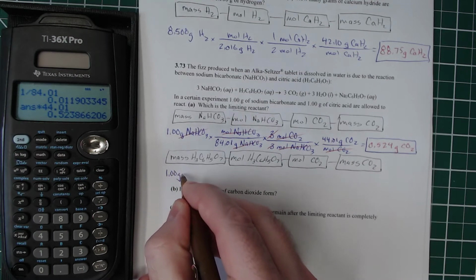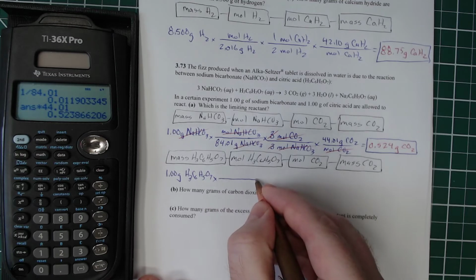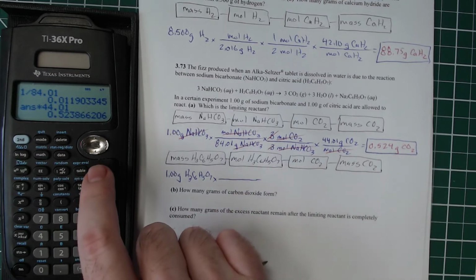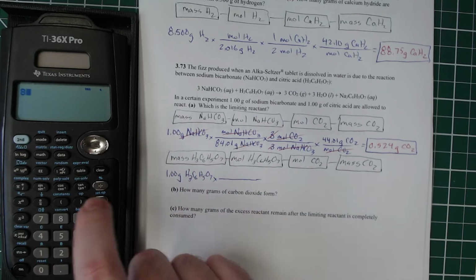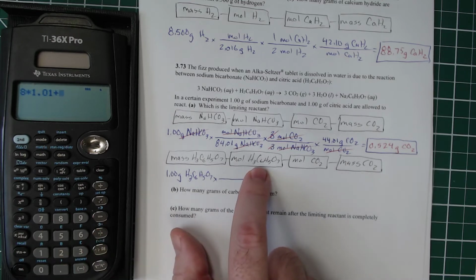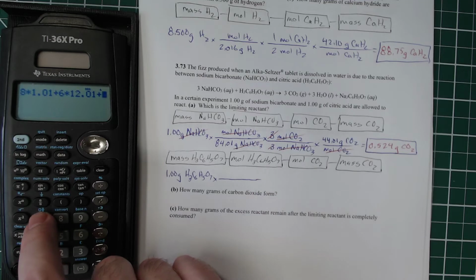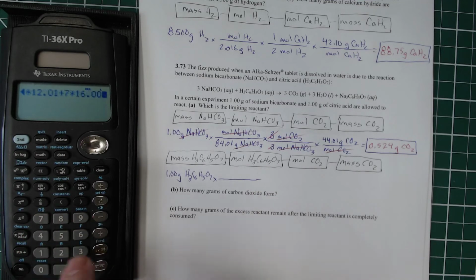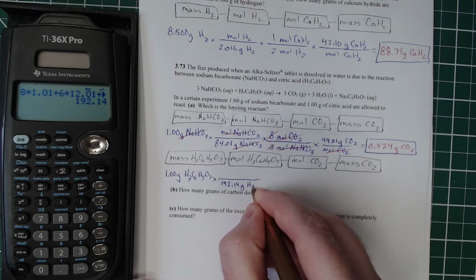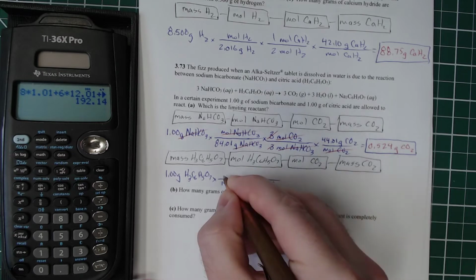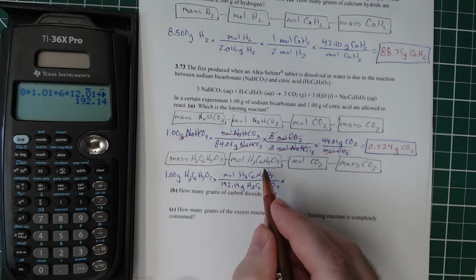All right, so 1.00 grams of H3C6H5O7. And then we need the molar mass of H3C6H5O7. I'll go ahead and calculate that, although I do have it written down over here on another piece of paper. But we'll go ahead and calculate that. We've got 3 plus 5, so 8 times 1.01, plus 6 carbons, so 6 times 12.01, plus 7 oxygen, so 7 times 16.00. And we get 192.14. So 192.14 grams of H3C6H5O7 per mole of H3C6H5O7.